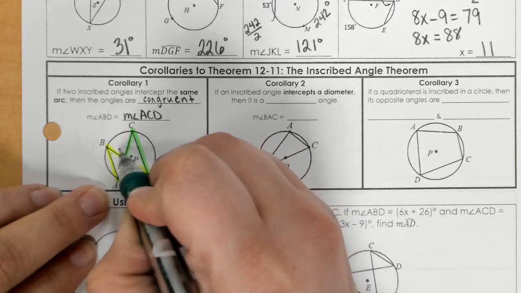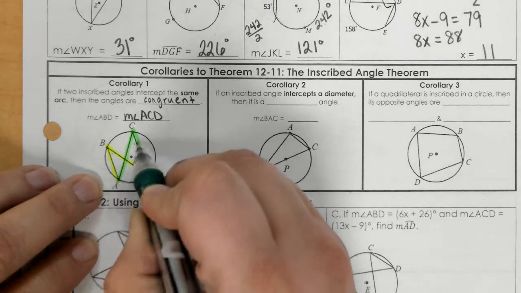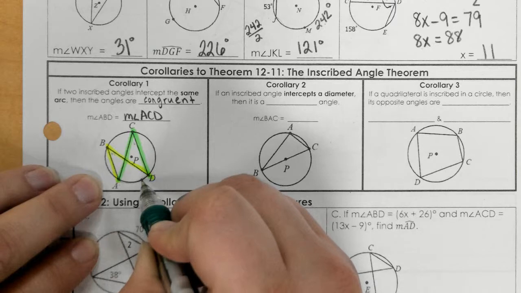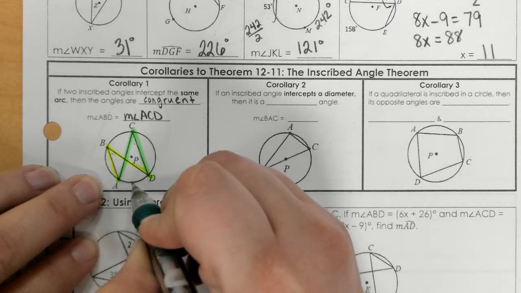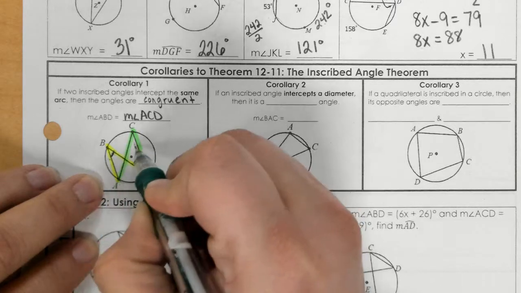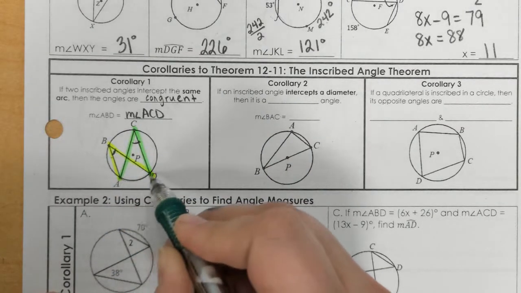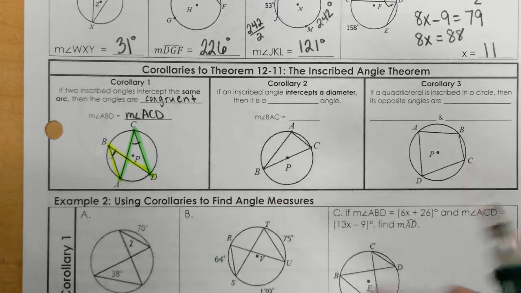That means that these angles are the same. Okay, so if this was like 20 and 20, you would double those to get AD to be 40. Okay, if this is 40, you would divide by 2 to get that's 20 and that's 20. The big idea though is that these are congruent because they have the same endpoints, A and D.